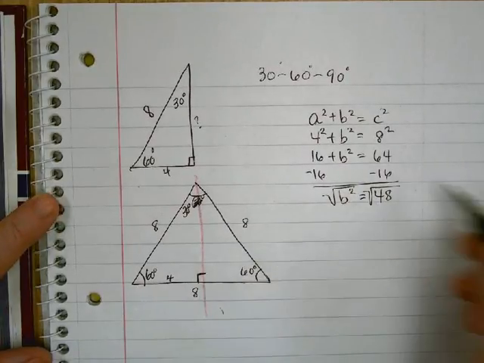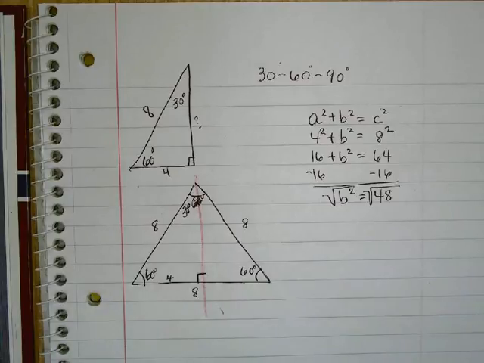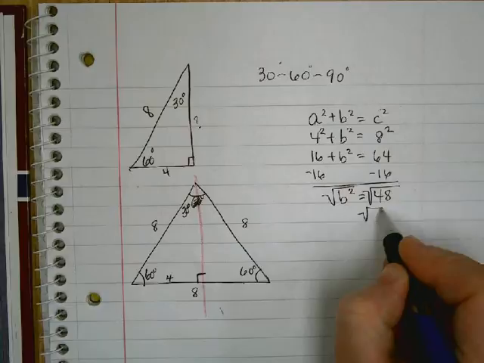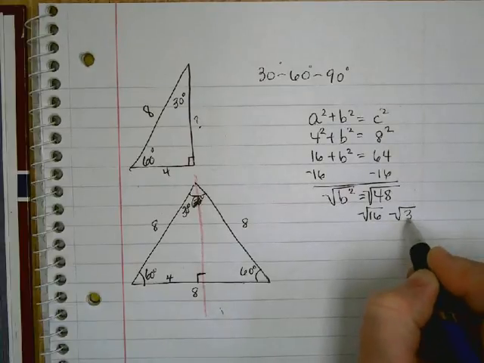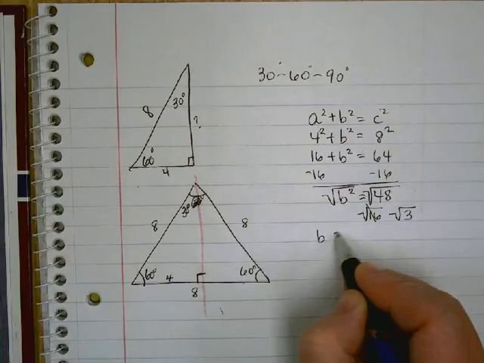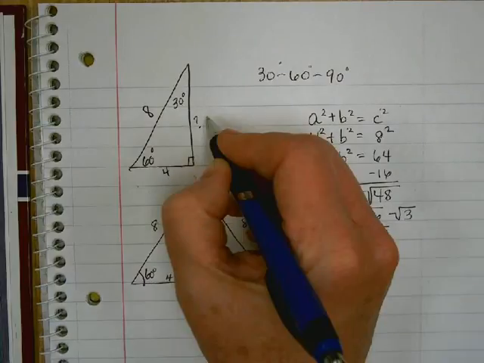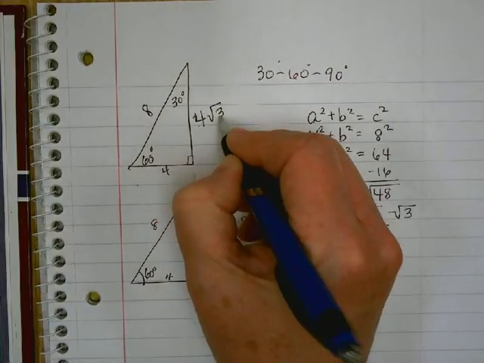Now what do you do when you take the square root of 48? What number from the list will go into 48? 4. If 4 goes in there, always check its squared partner, which is 16. Will 16 go in there? 16 will go in there how many times? 3. So this ends up being 4 square roots of 3. Okay?